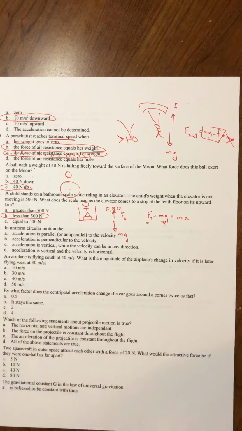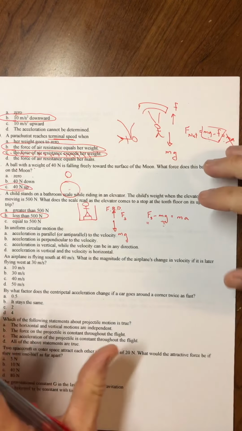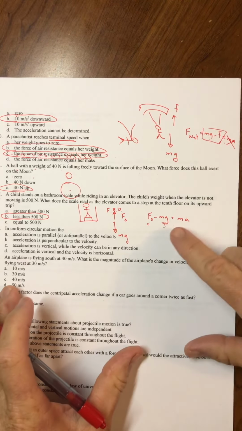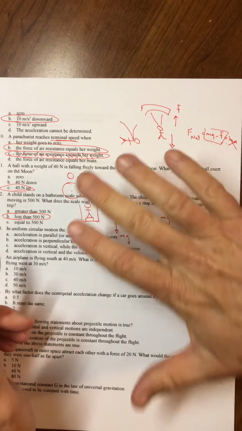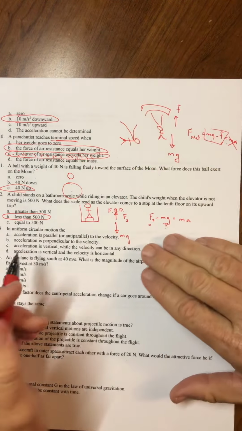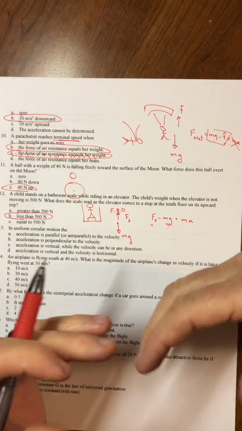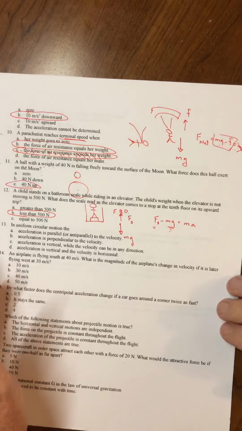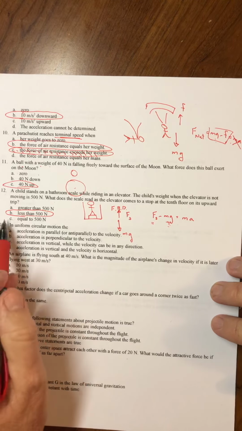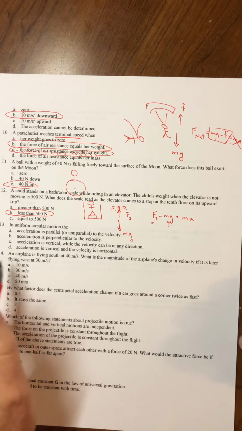And of course, how much less depends on how much you're slowing down. But definitely it has to be less because the net force has to be opposite to your direction. The force from the scale is still upward. It's just not as much as your weight. That's why the net force is downward. That's why you are slowing down. Okay, so that's a little bit of a tough one, so I thought I'd spend some time there.